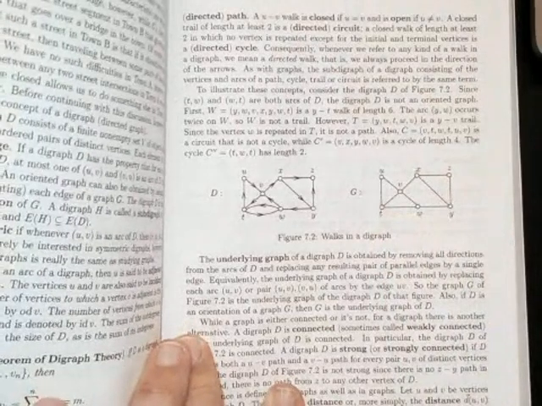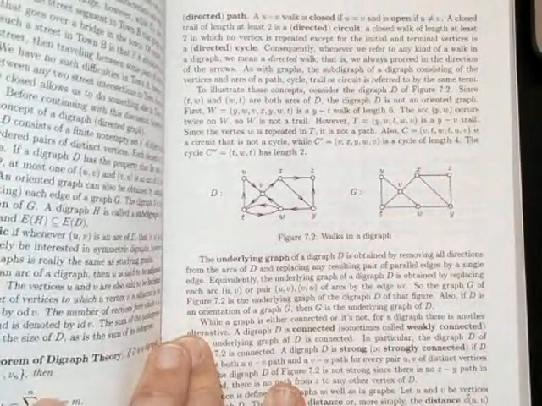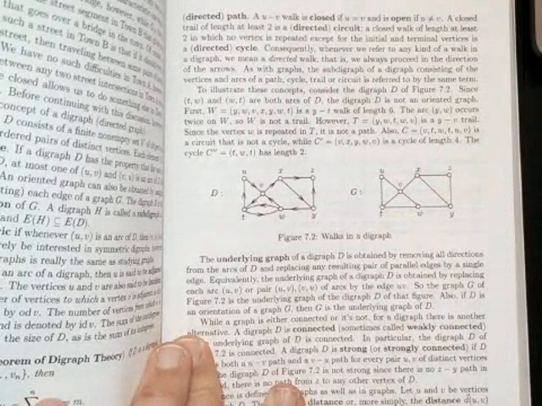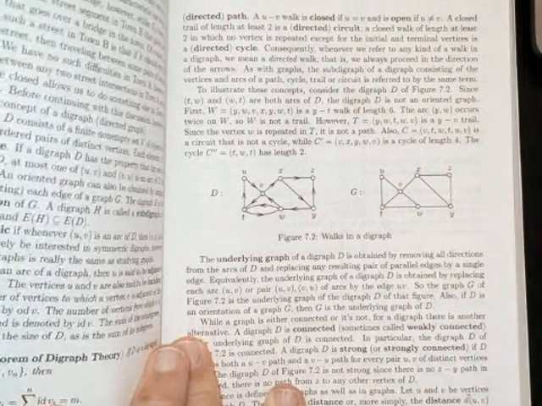Circuits, cycles, walks, etc. Can I get from Y to U?